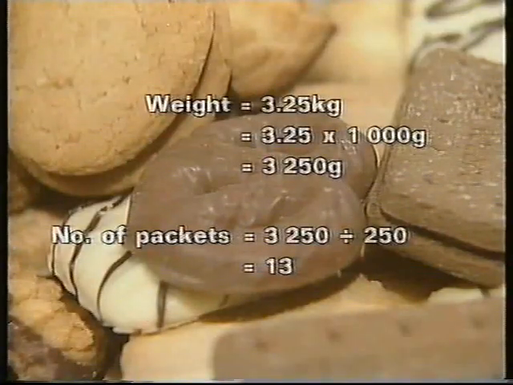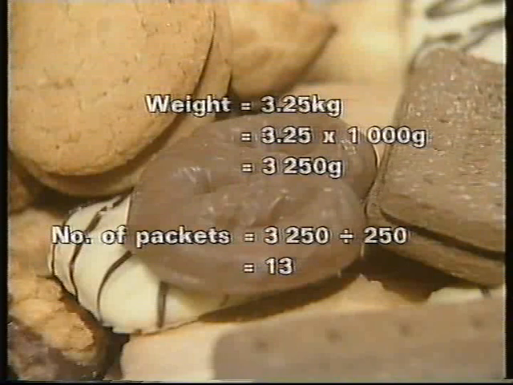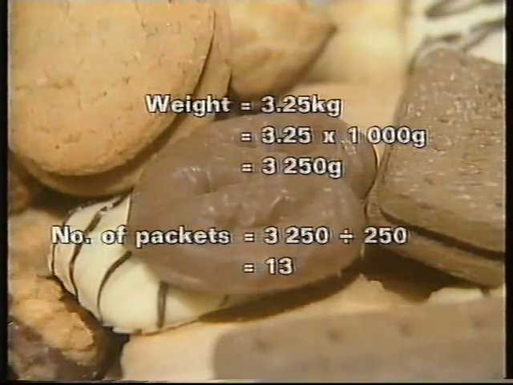Now, say you had some biscuits. How many packets, each weighing 250 grams, can be made from 3.25 kilograms of biscuits? 3.25 kilograms is 3,250 grams. So the number of packets is 3,250 divided by 250, which makes 13 packets of biscuits.